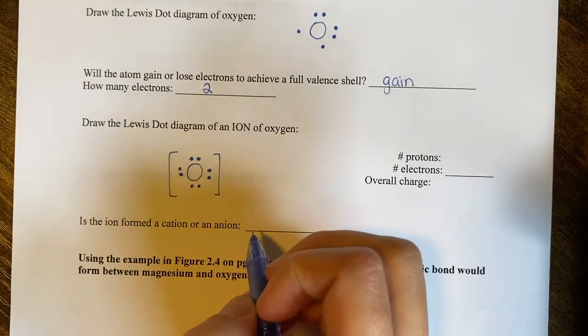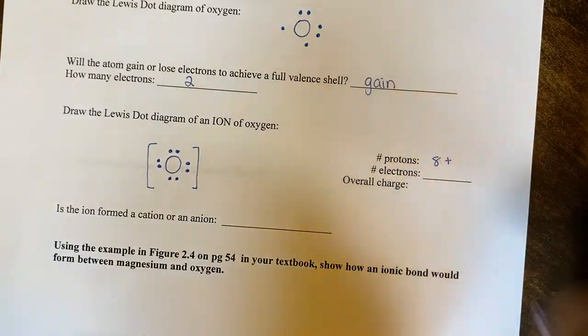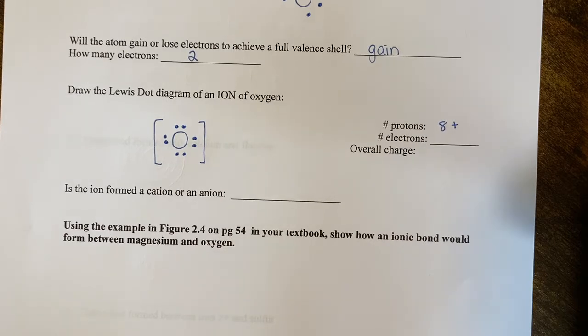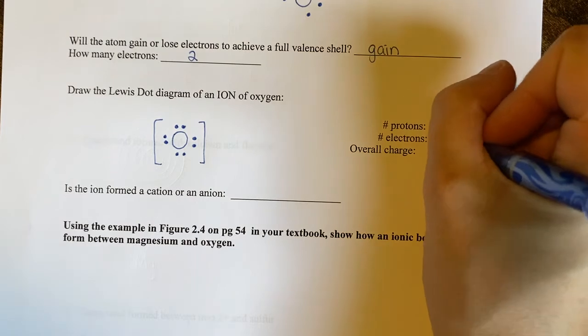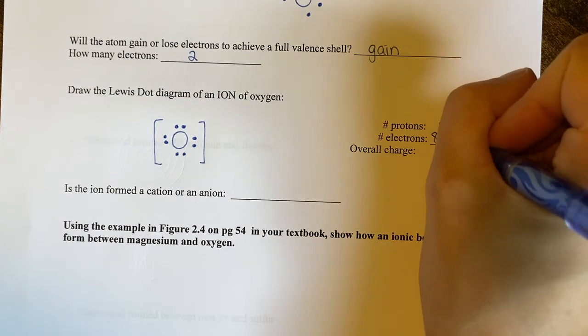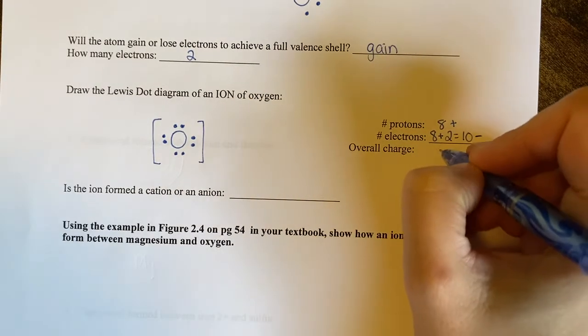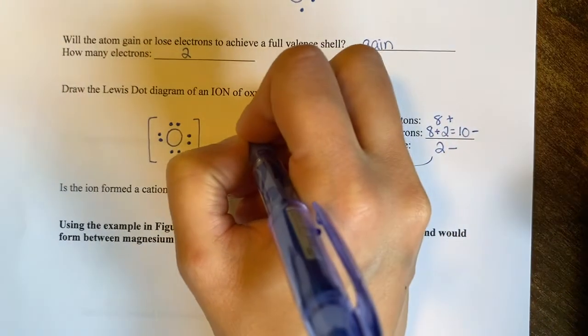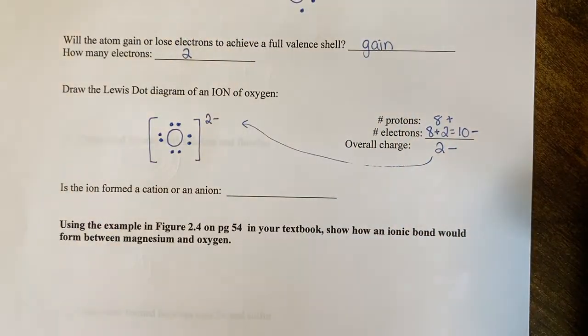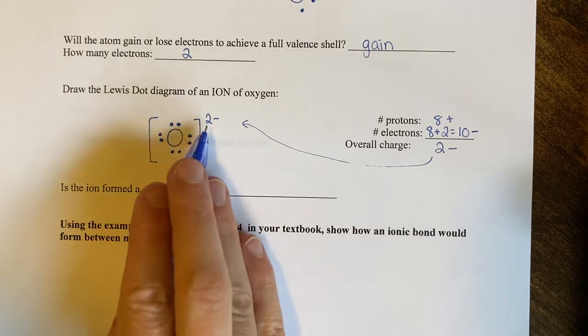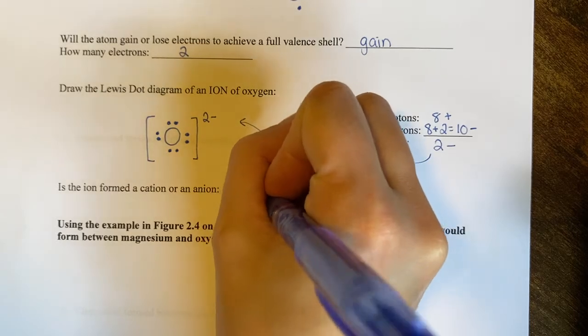For our charge, we have 8 protons still in the nucleus. Remember, the proton number is the identity of the atom, so that never changes. And the number of electrons, we had 8, and then we added 2 to give us a total of 10 negatively charged electrons, which gives us an overall charge of 2 minus, which we put in the top right-hand corner of our diagram. What type of ion is formed? Cation or anion? This is a negative, so it forms an anion.